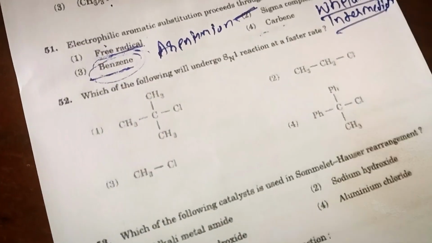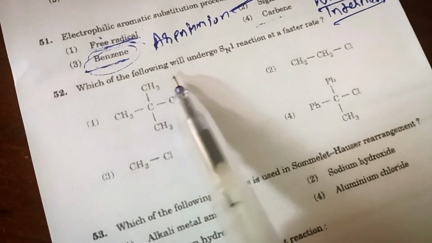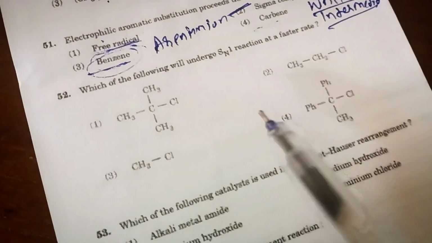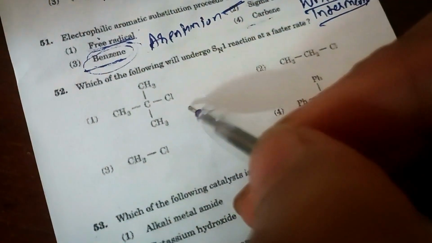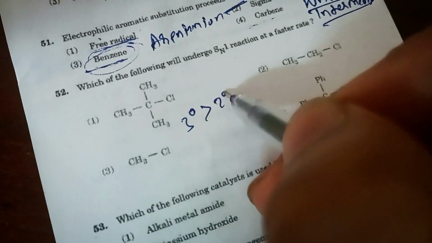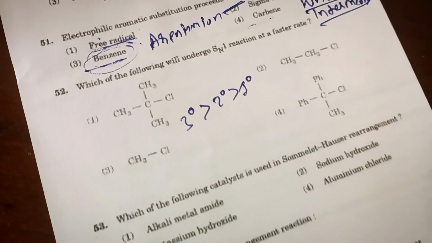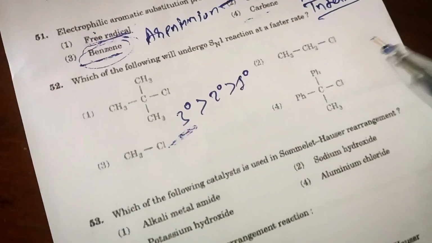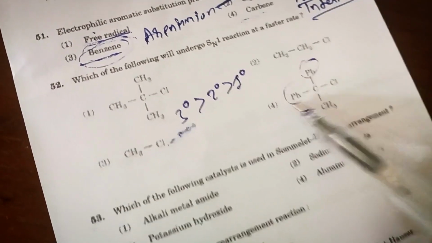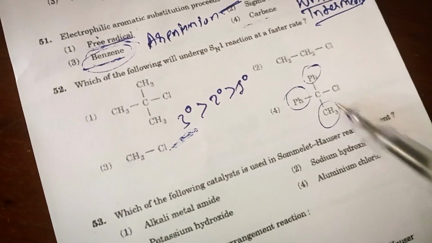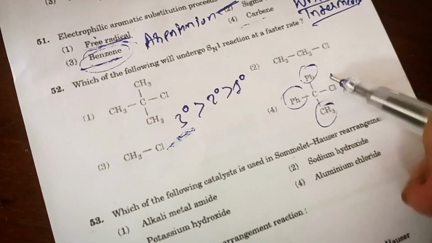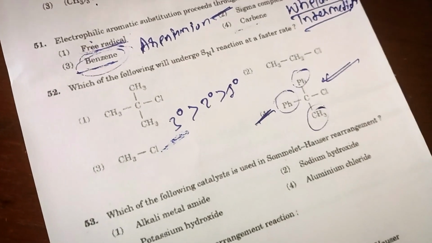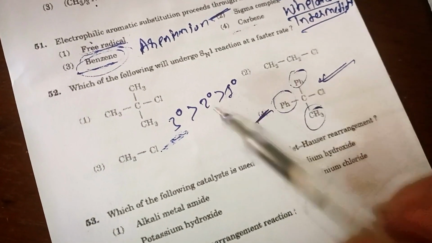Okay, then question 52. Which of the following will undergo SN1 reaction faster? For SN1 there is the formation of a carbocation. For carbocations, tertiary is greater than secondary is greater than primary, since tertiary has more electron density. Here two phenyl rings are there and it is a tertiary carbon, so it has a faster rate of reaction than the others.